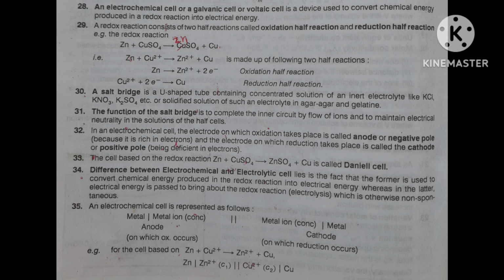In the Daniell cell, the anode and cathode are fixed. Anode is Zn and copper is cathode. Zn is in ZnSO4, copper in copper sulfate. If you are using only this anode and cathode, then that is the Daniell cell.